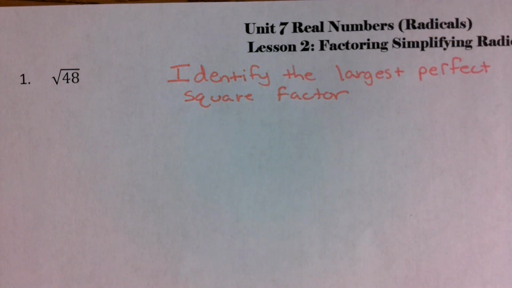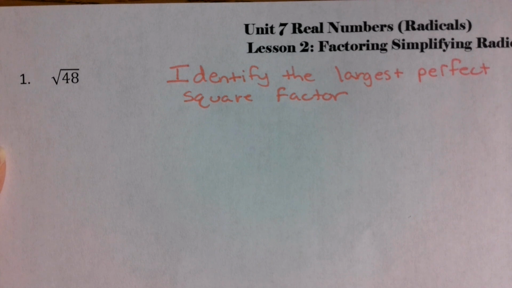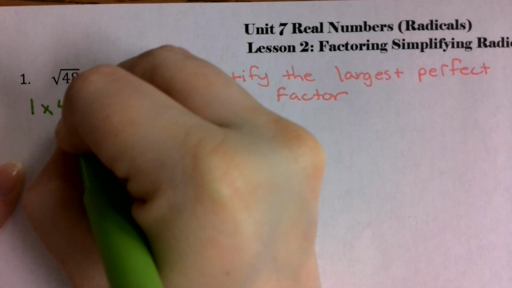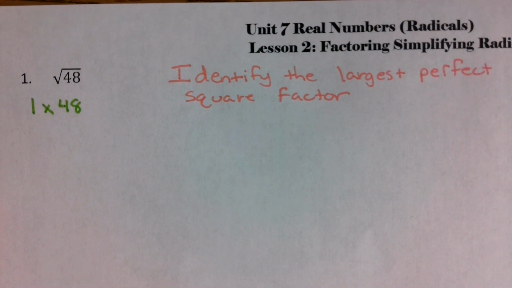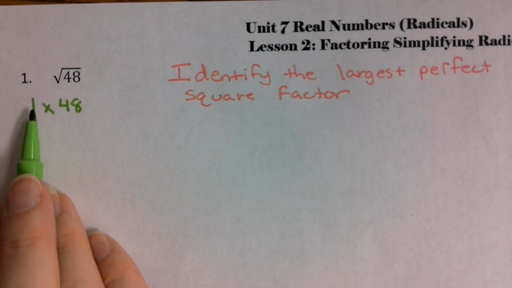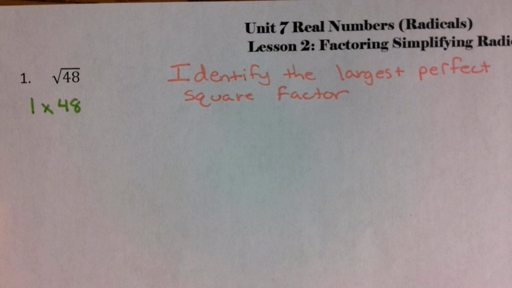So when you're working through problems like these, you want to list out the possible factors of 48. Obviously 1 times 48 is going to give me 48. And 1 happens to be a perfect square, but it's not the largest. If 1 happens to be the only perfect square that can go into the value, then that means it can't be factored or simplified at all.